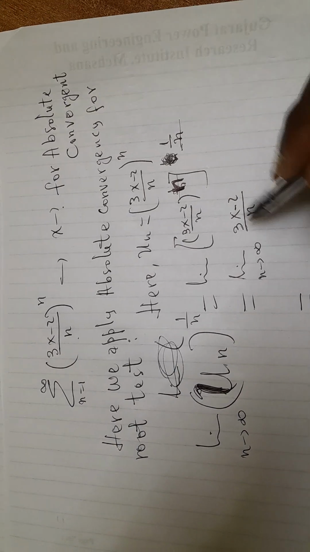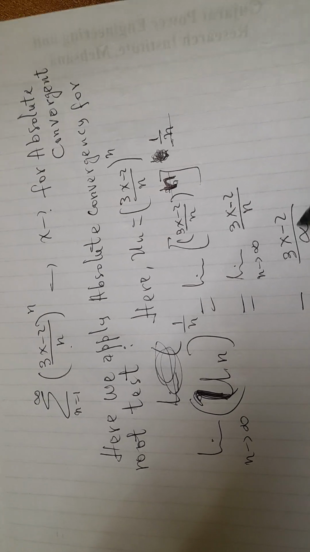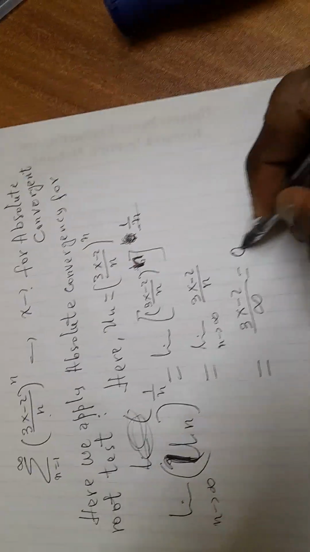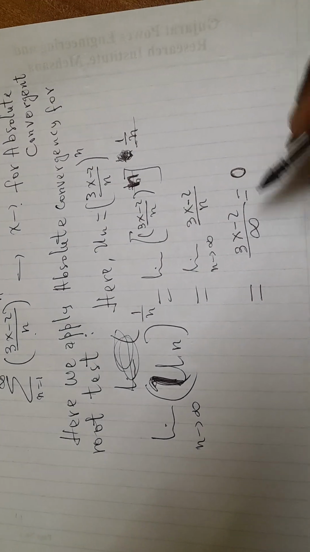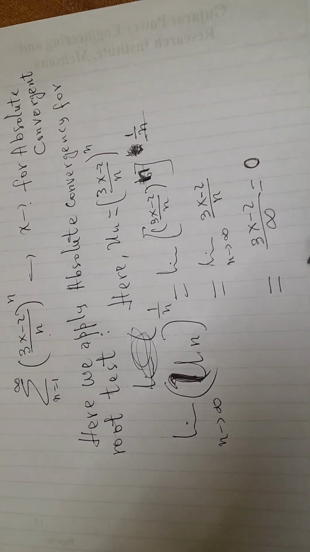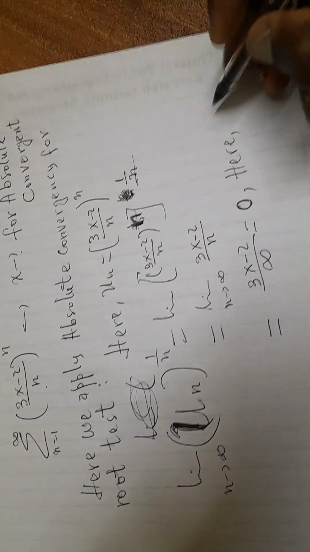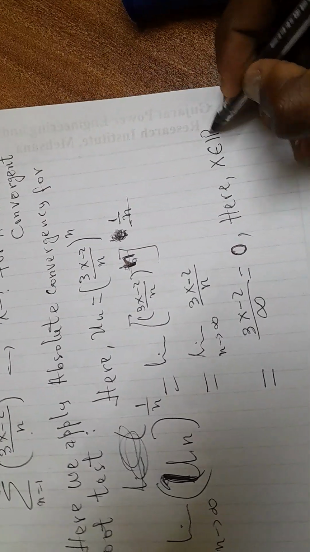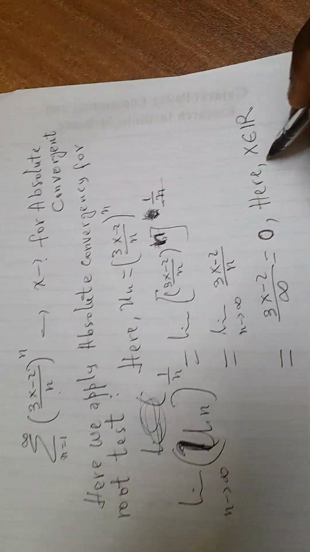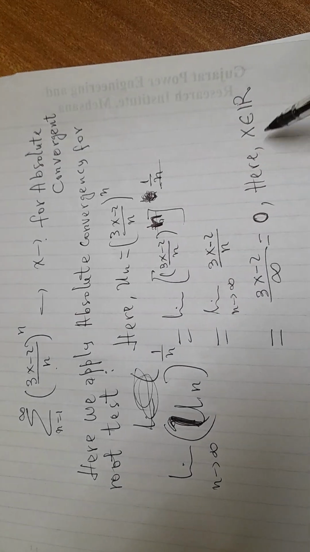Now just substitute for this guy. We get 3x minus 2 upon infinity. What will it be? It will be 0. What does it mean? It means that x belongs to any real number, and the convergence of this series does not depend on x.